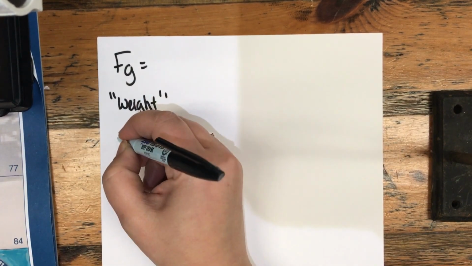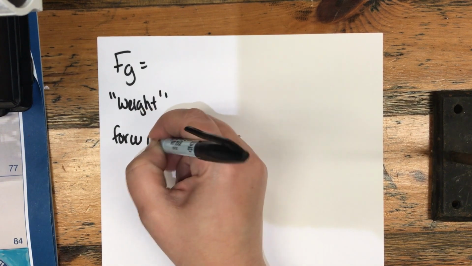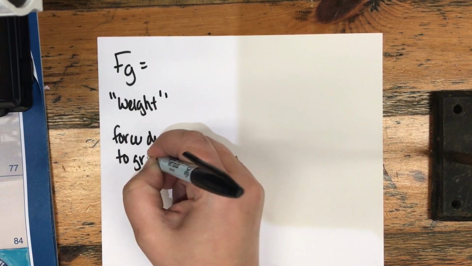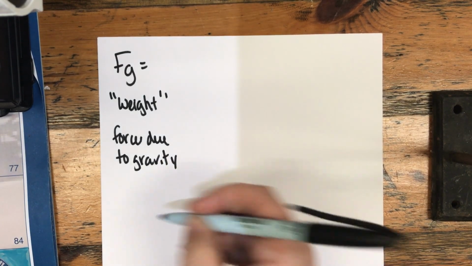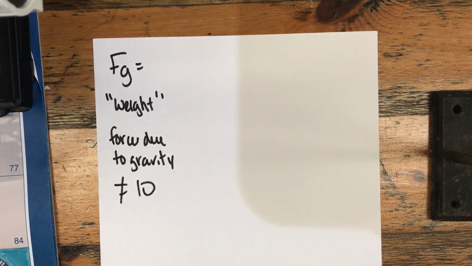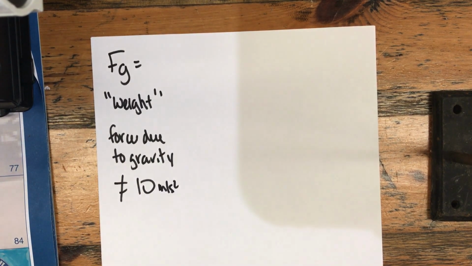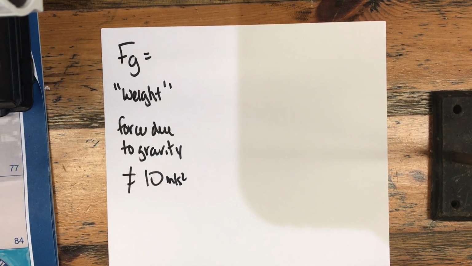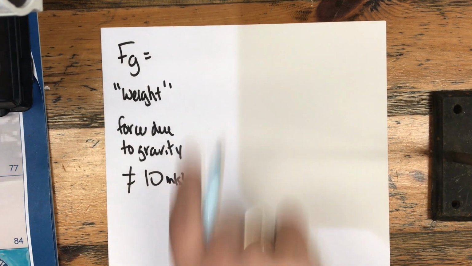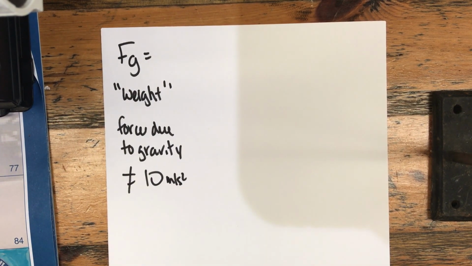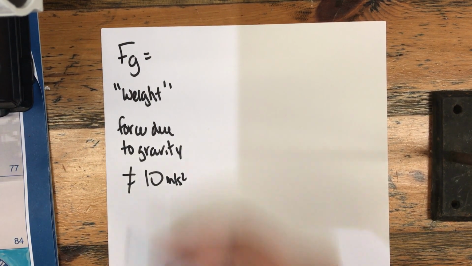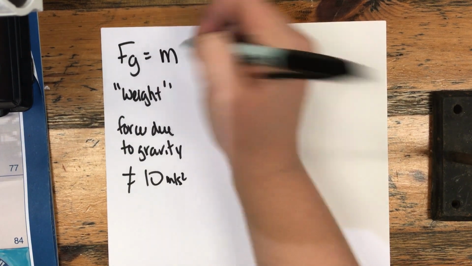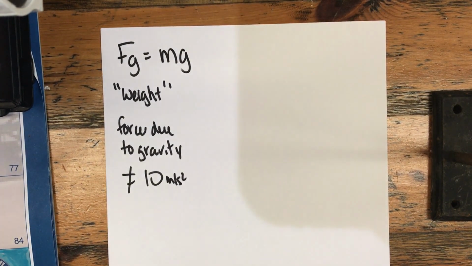It is the force due to gravity. It is not acceleration due to gravity. It does not equal 10 meters per second squared. If the object is 1 kilogram, then yes, it could be 10 Newtons. But a lot of people start wanting to use, say, 10 meters per second squared for Fg. Remember, that is acceleration due to gravity, or little g. Fg is equal to mass times acceleration, so in this case, we've got mass times gravity.